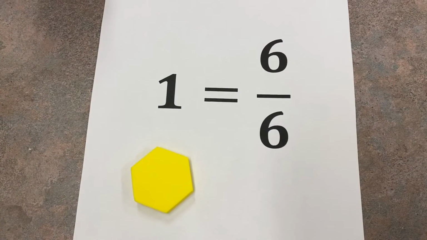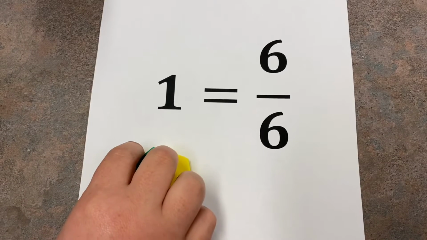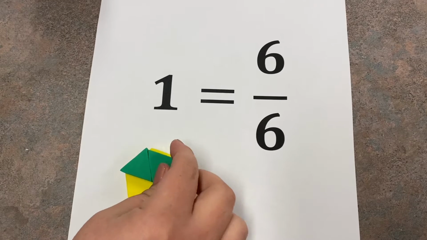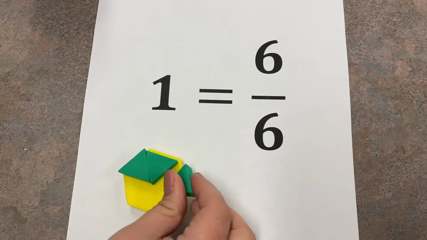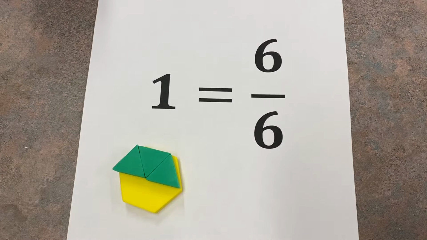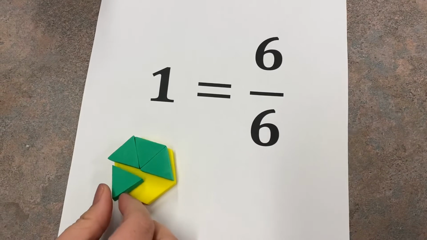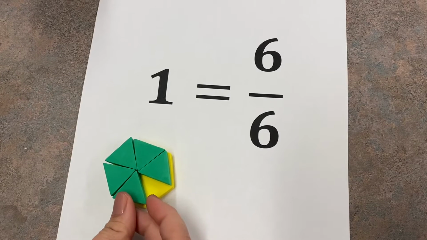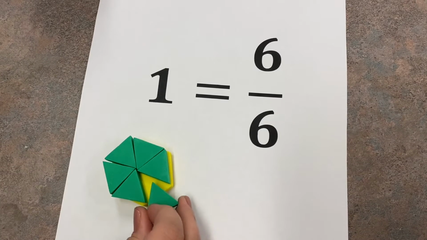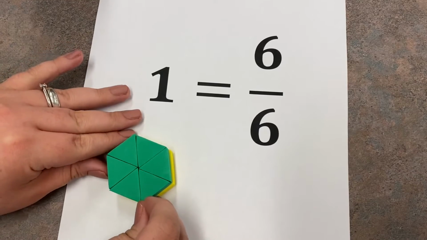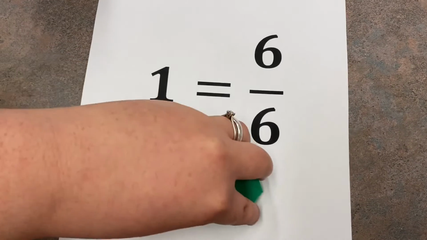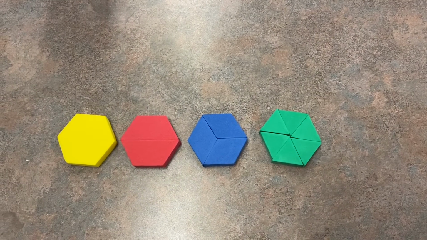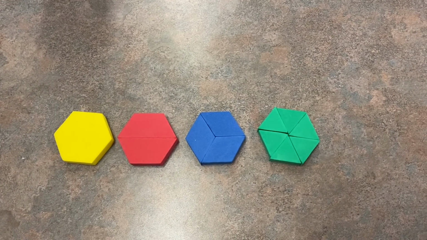And if a yellow block is one whole, then 6 green blocks, or 6 over 6, is also one whole. You can see that beside each other, these are all the same. This provides students with a concrete visual model.